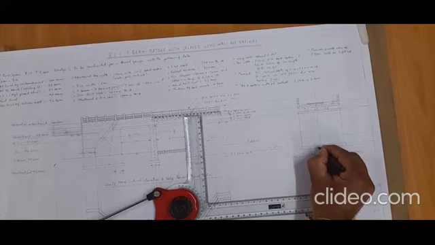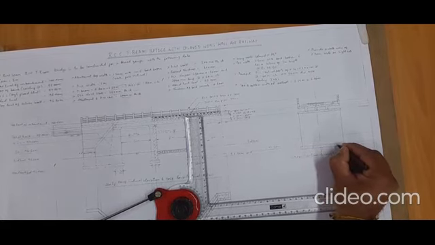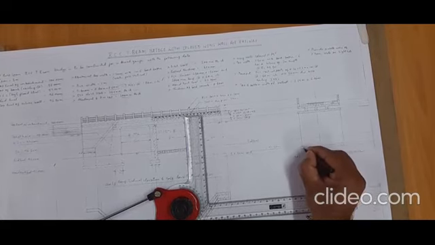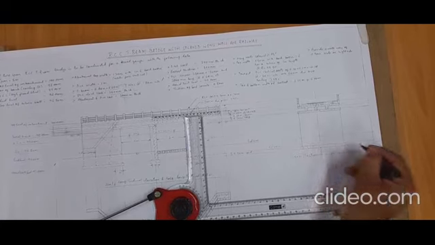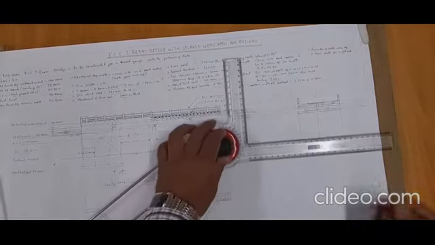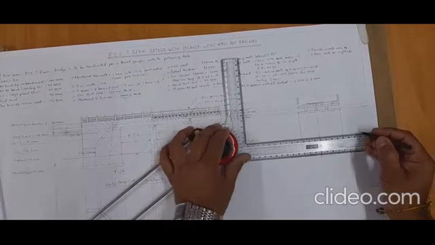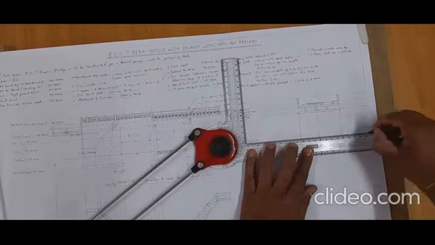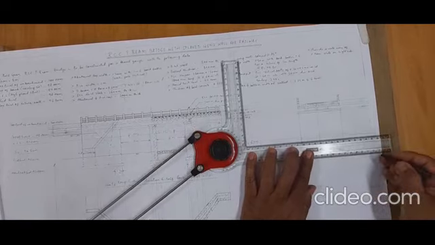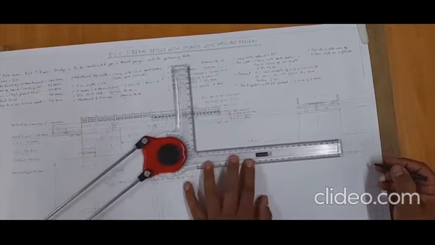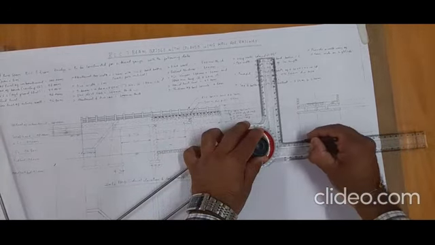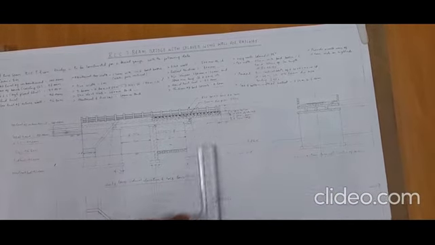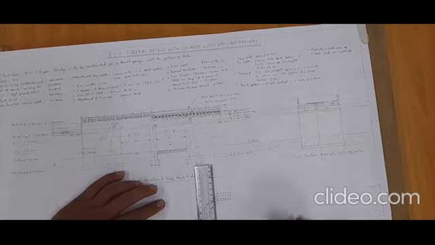So this is the bed concrete. Protection work of 0.5 meter thickness on either side can be shown here.